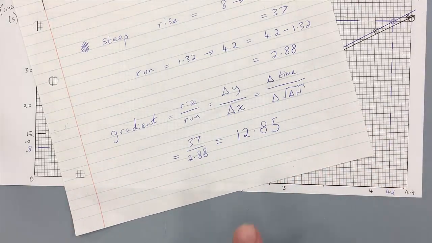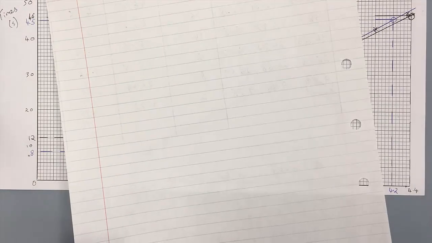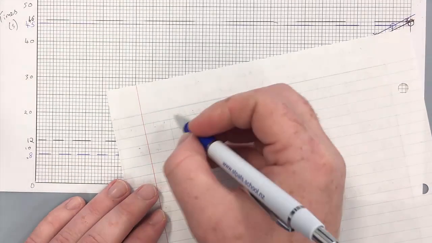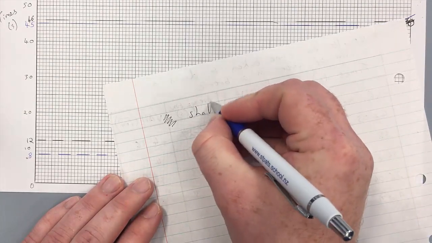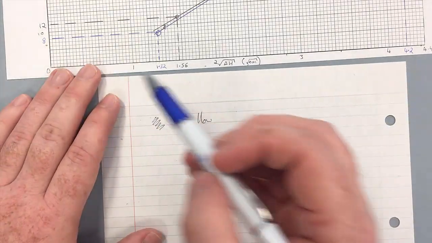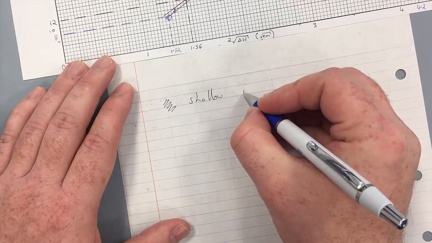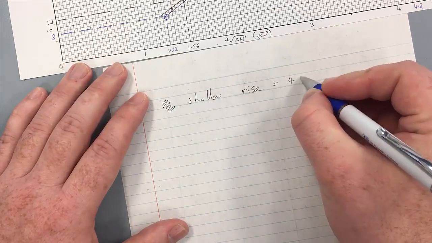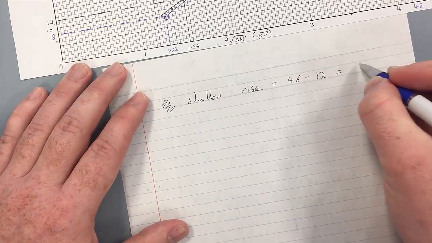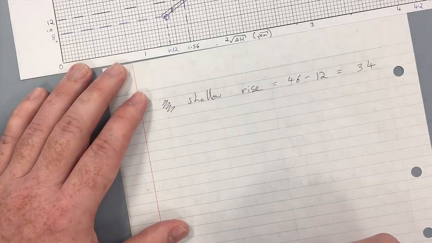All right, we're going to do the same thing now for the black line. So that was our shallowest line, and for the shallow line our rise is 12 to 46, what did you say, Jose?